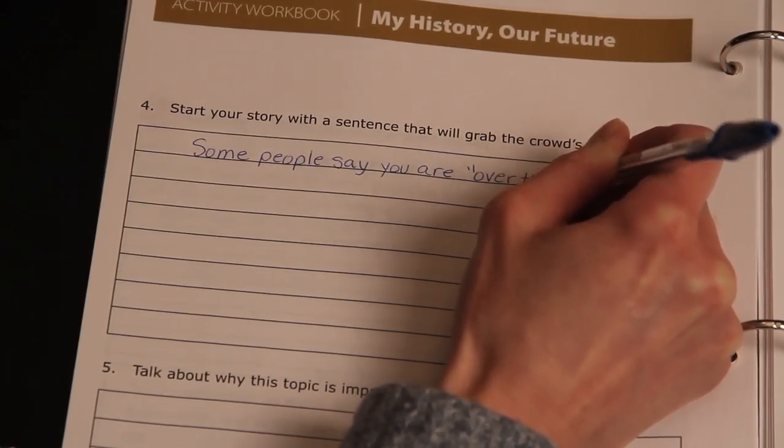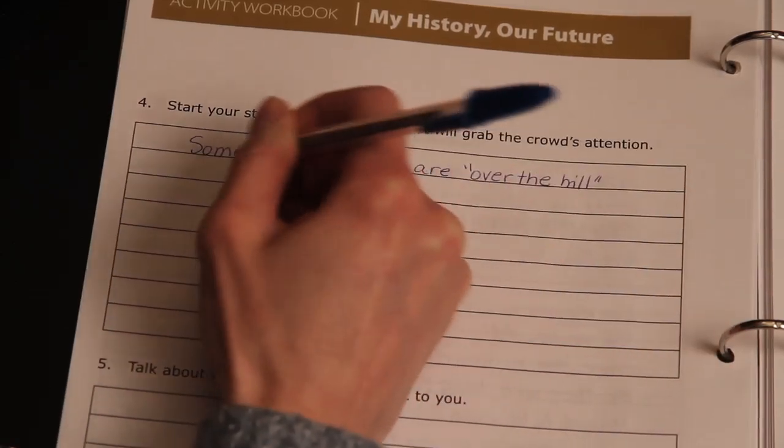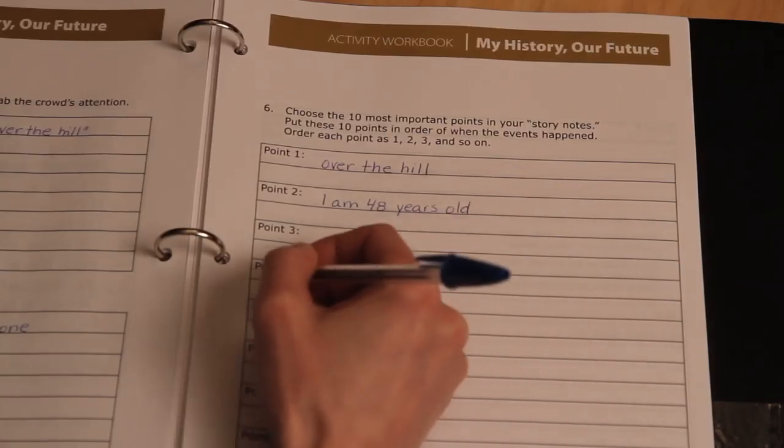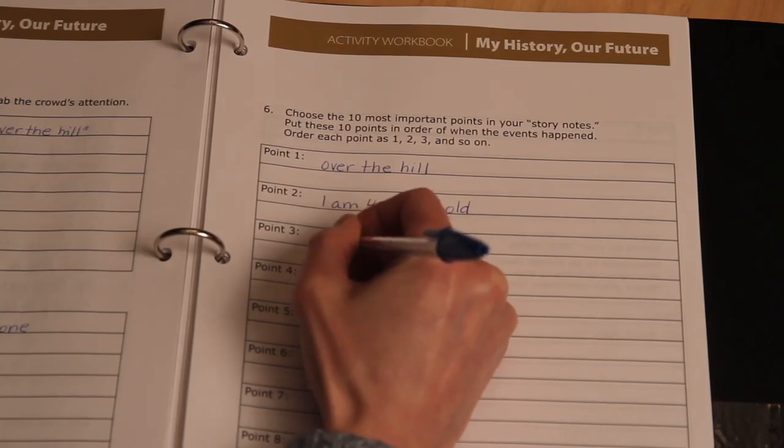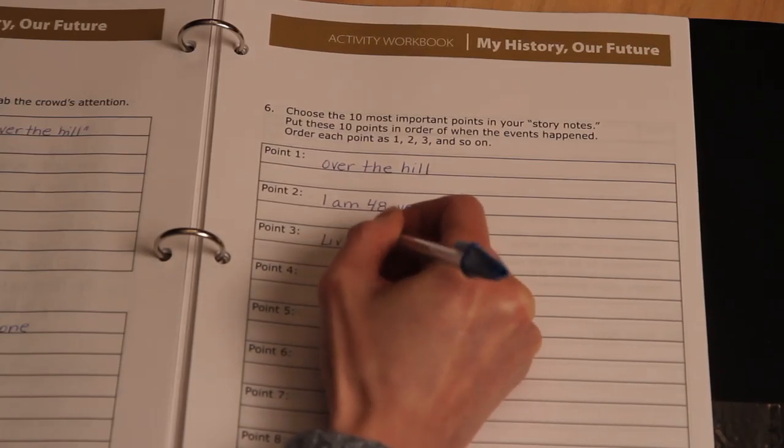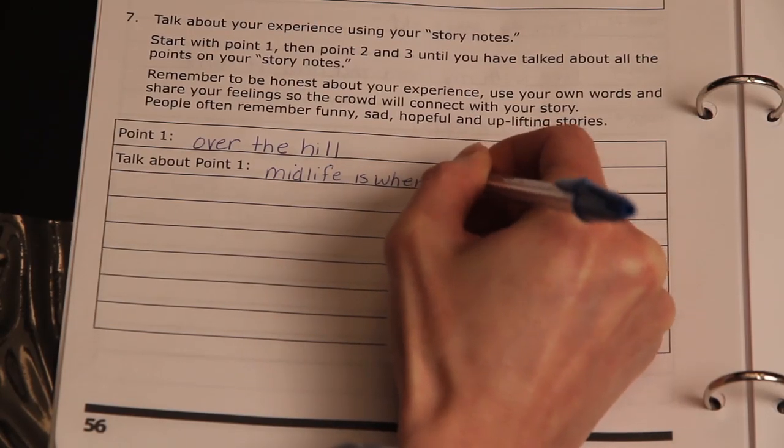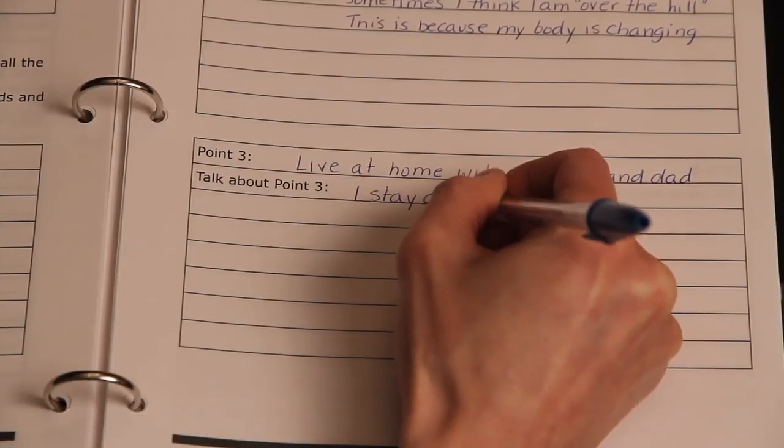Describe why this topic is important to you. Put your story notes in the order that the events happened. Order each point as 1, 2, 3, etc.